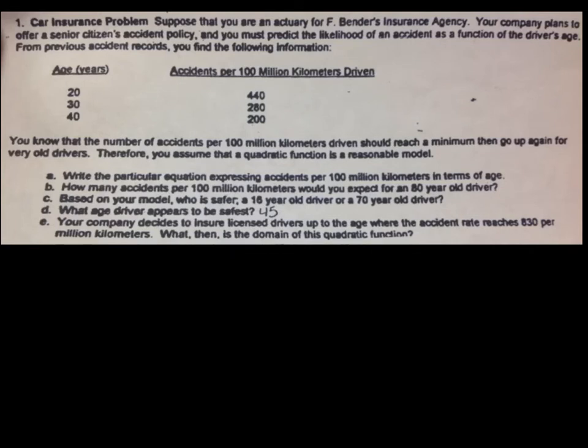You don't have to write down this whole word problem, but just write down the steps that you need to take in your notes. This is the car insurance problem. It says, suppose you are an actuary for F. Bender's Insurance Agency. Your company plans to offer a senior citizen's accident policy, and you must predict the likelihood of an accident as a function of the driver's age. From previous accident records, you find the following information. 20 years, accidents per 100 million kilometers driven, 440.